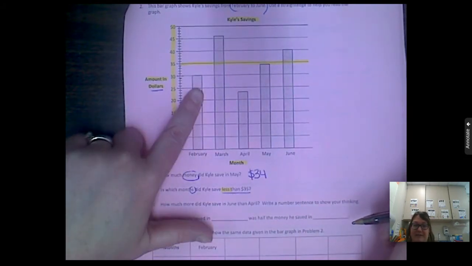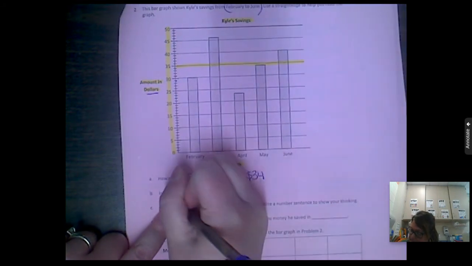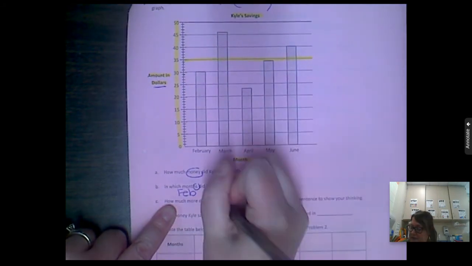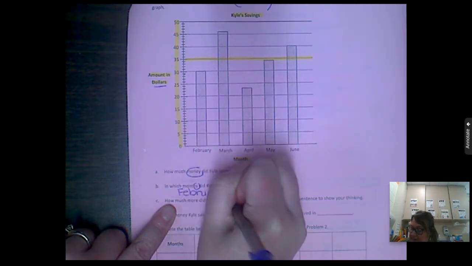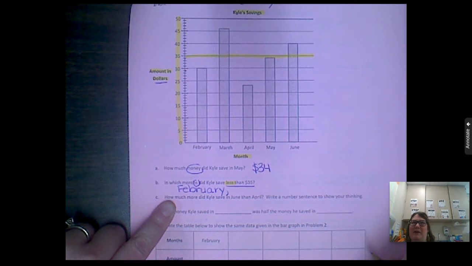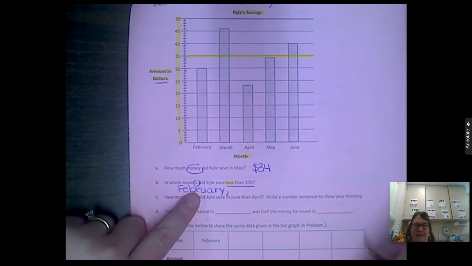So February definitely, right? Because February had 30. So Feb, make sure it has capital letters. February. When we say February, we don't really hear that R in there, but when you spell it, think February. What about March? Was March less than 35? How about April?